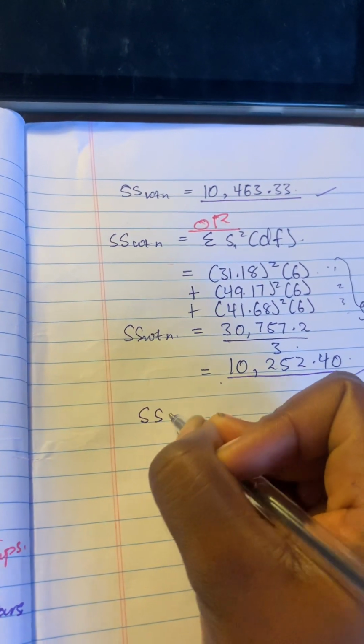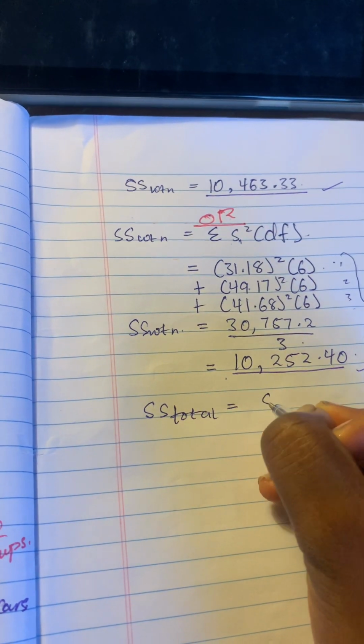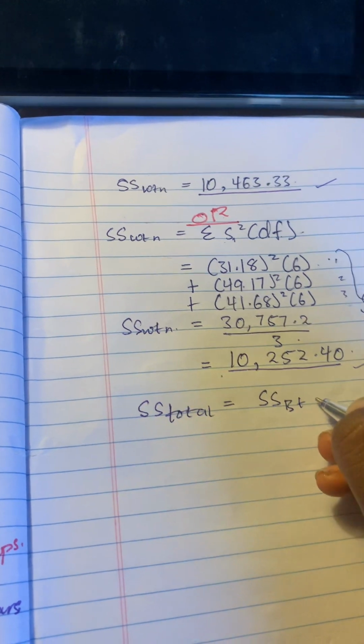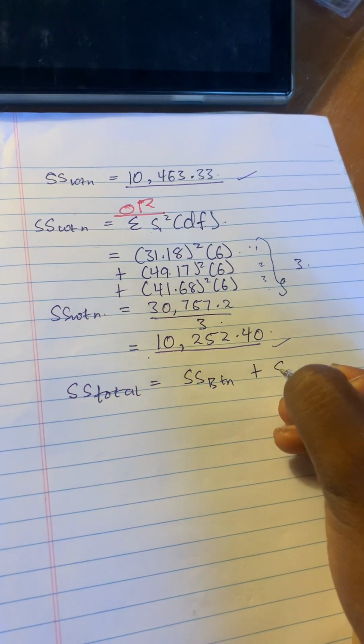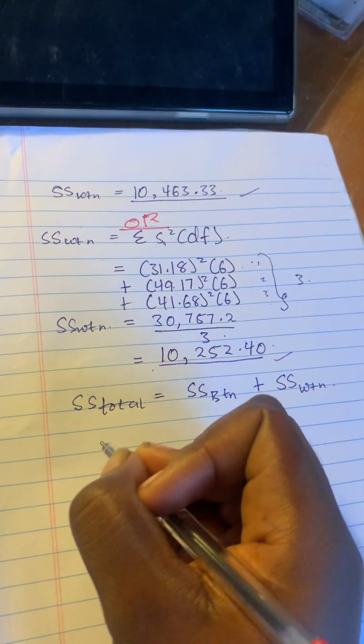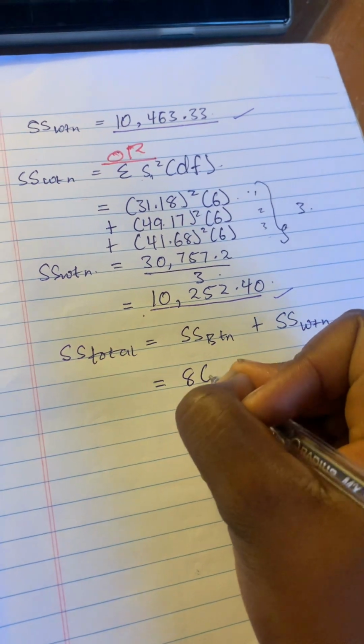Now the next thing to do is to calculate our total sum of squares. We always know that the total is between plus within. So total sum of squares will be sum of squares between plus sum of squares within.